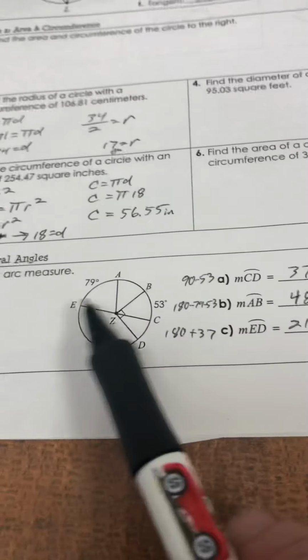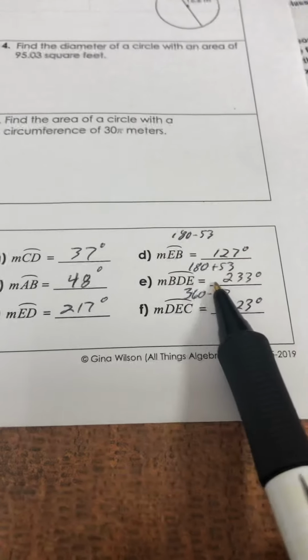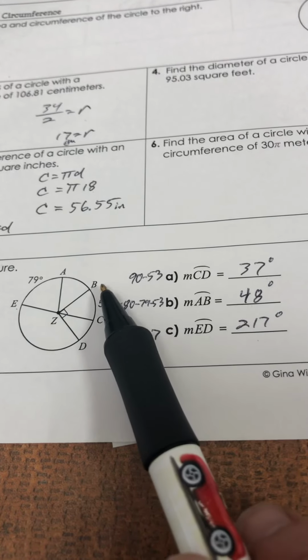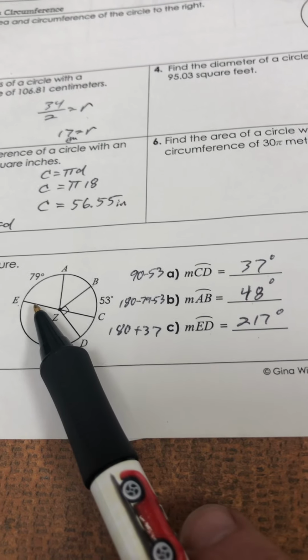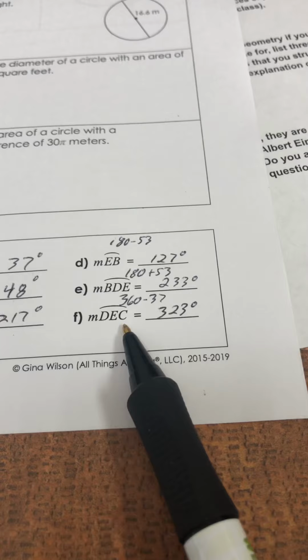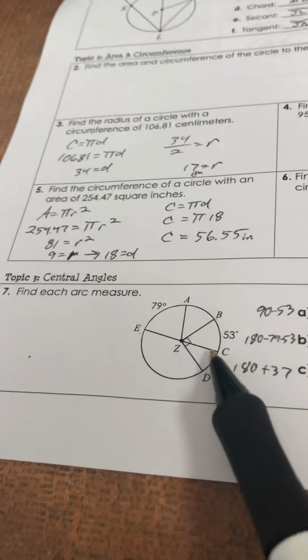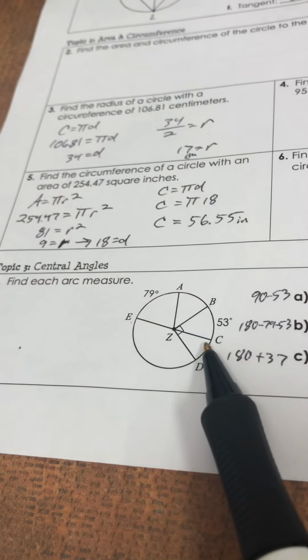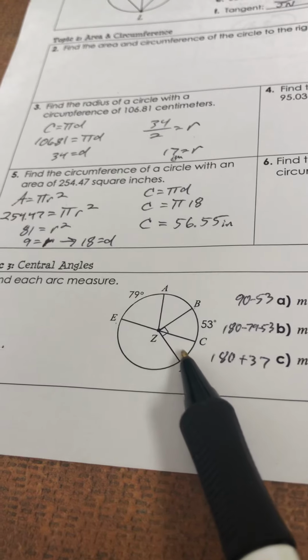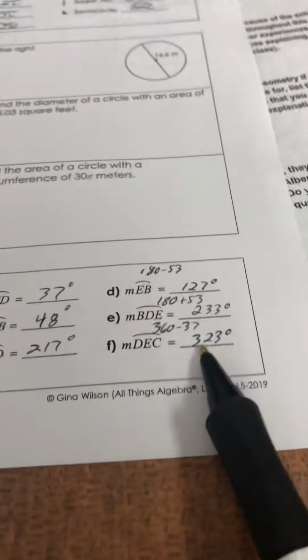Measure of BDE, BDE all the way around, except for this little section, is going to be 180 minus the 53. BDE. I've got to come back to that one. And then I have DEC, 360 minus 37. Minus just that little 37. So for DEC, you're just subtracting that 37. So that's going to be 323.